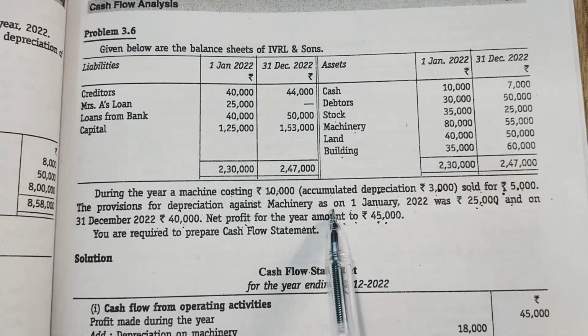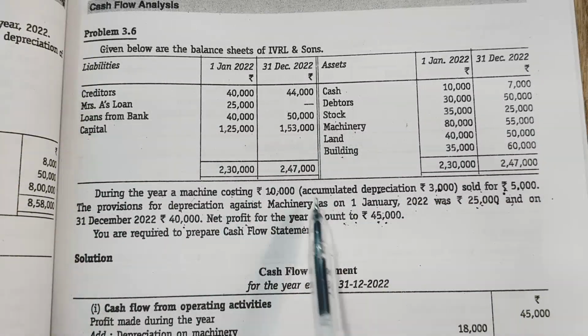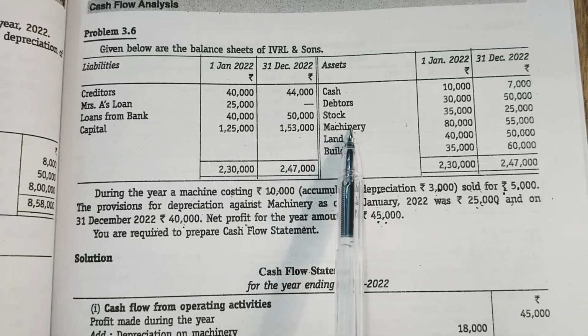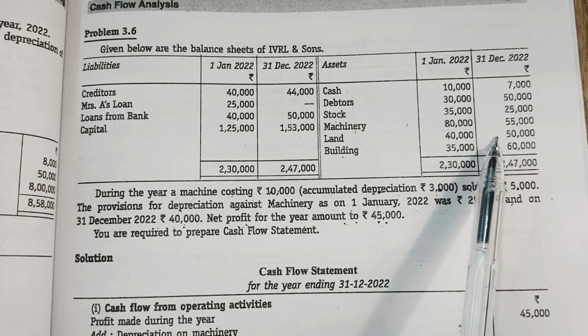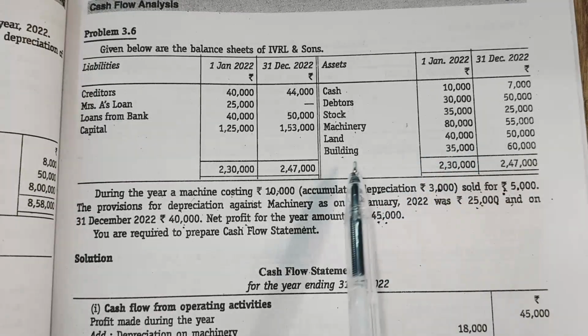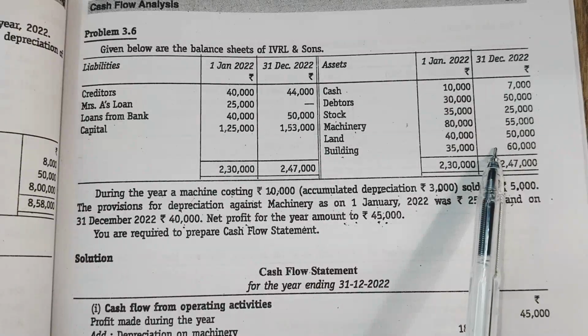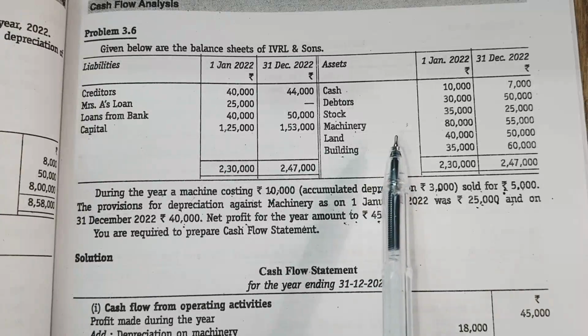We have accumulated depreciation, sales, provision for depreciation, so the machinery account we have to prepare separately. Land account, there is an addition, a purchase of land because of the increase in land. Building, again purchase of building, increase in the building. Only the machinery account here we are preparing.